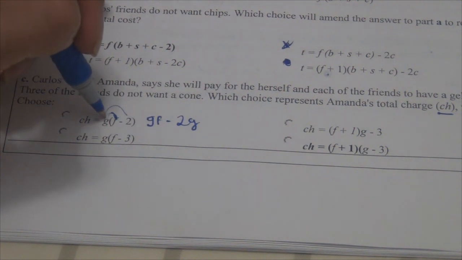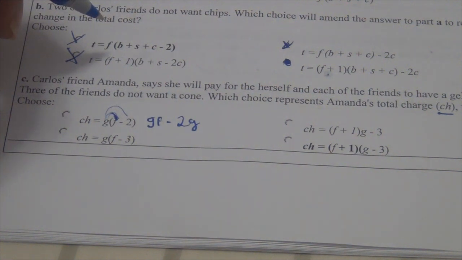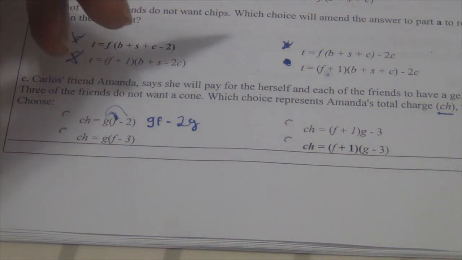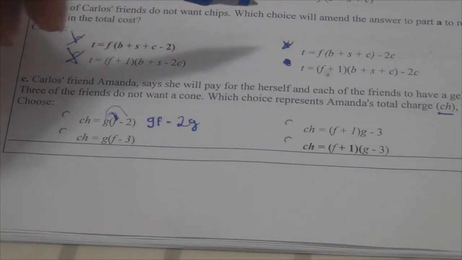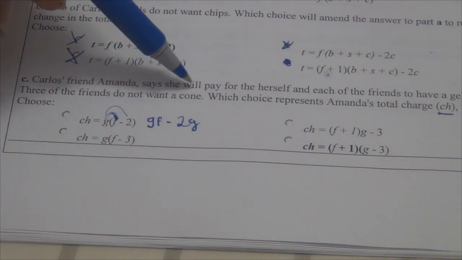So this is gelato for a friend minus 2 gelatos. Carlos' friend says she will pay for herself and have a gelato cone. Okay. Three of the friends do not want a cone.